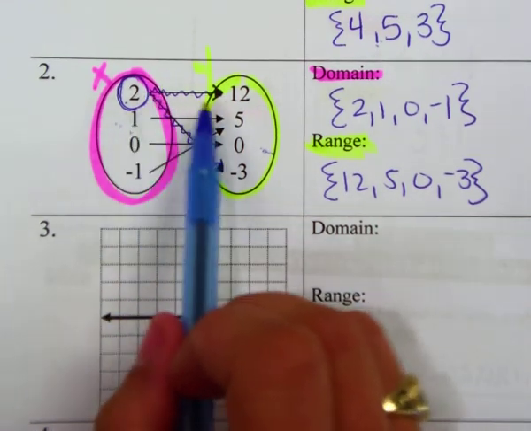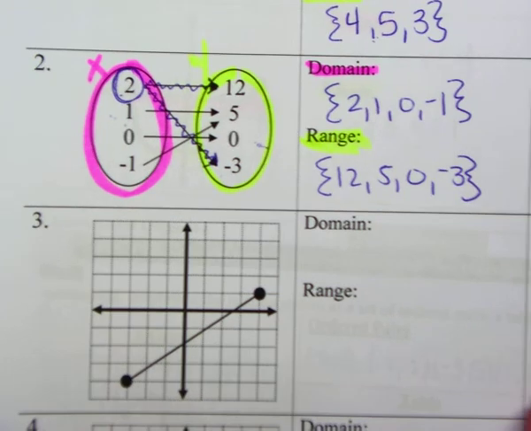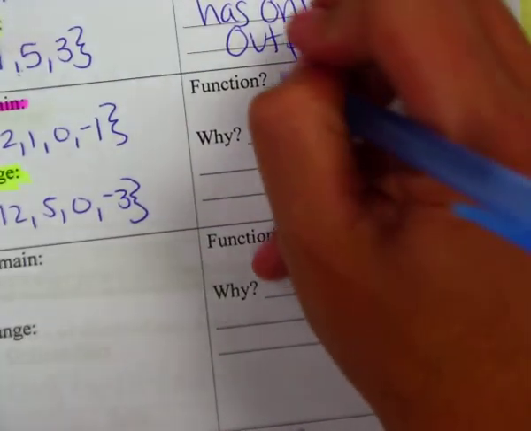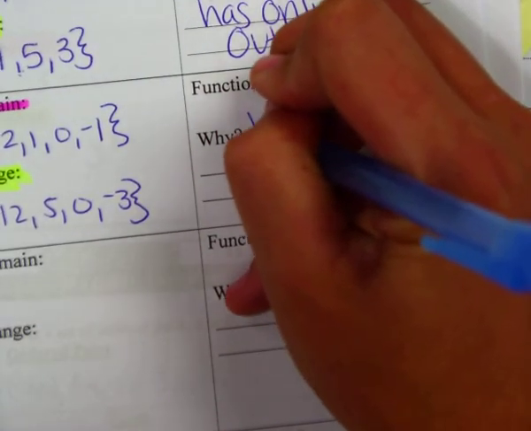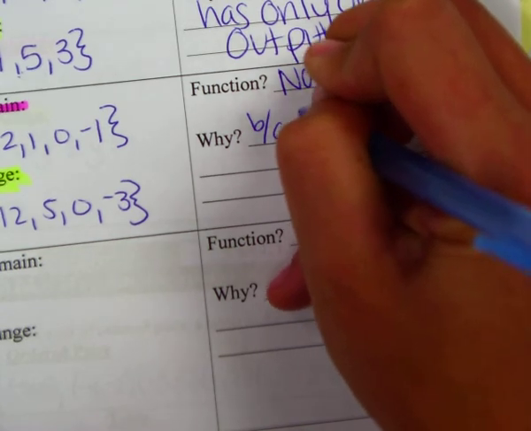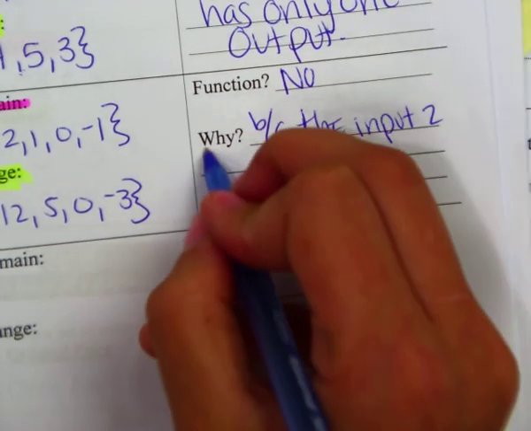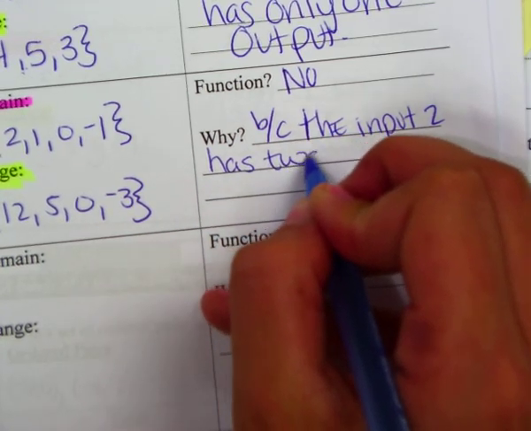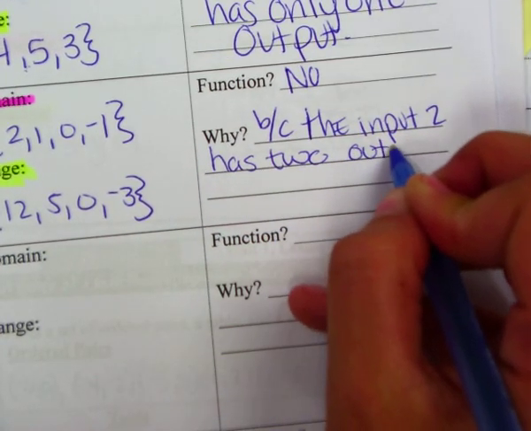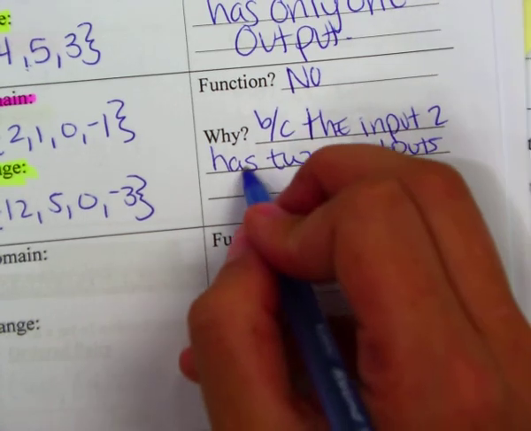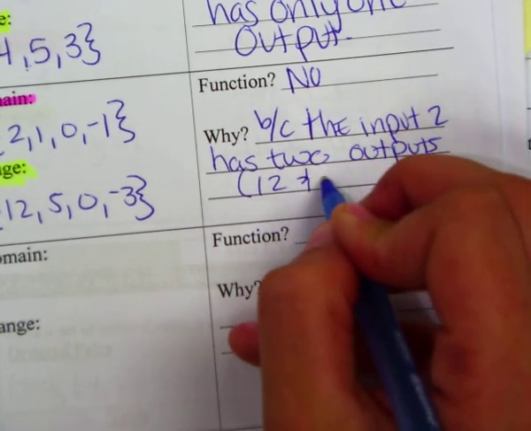The number 2 can't have 2 birthdays, so it's not a function. No. Why? Because the input 2 has 2 outputs, which are 12 and -3.